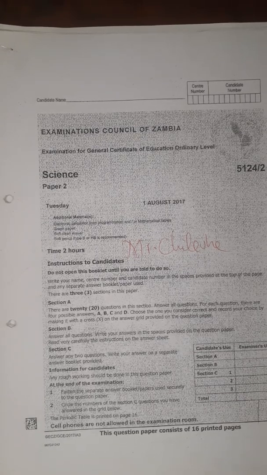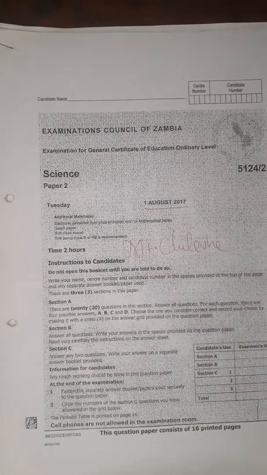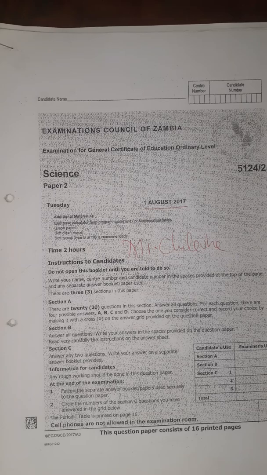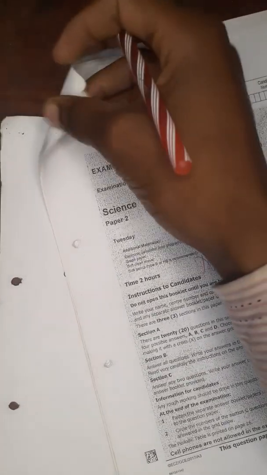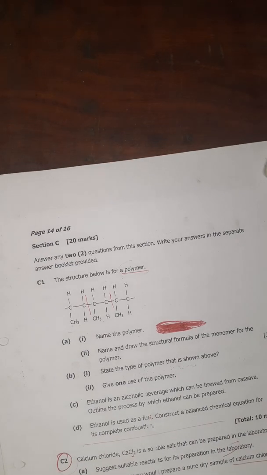Today I want us to revise a question in 2017 August science paper 2, which is the chemistry. Now I want to solve the first question in section C, which is on organic chemistry. Okay, so quickly we get into details.